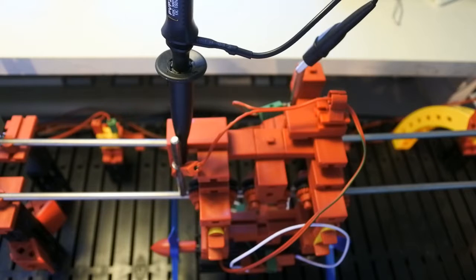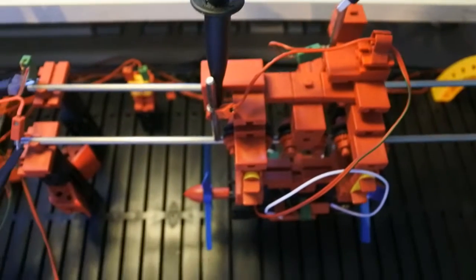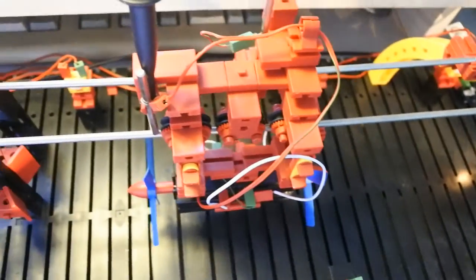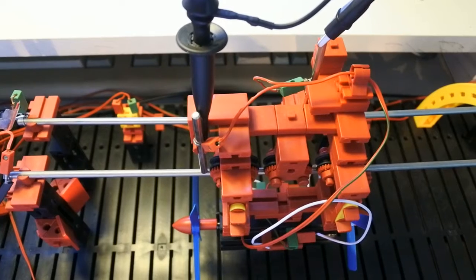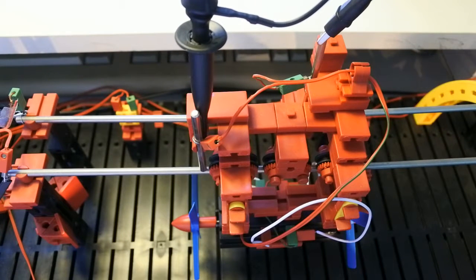So let me shut the program down, restart it again, see whatever happens. Well, the lights are active, but that's all. So now for some diagnosis.